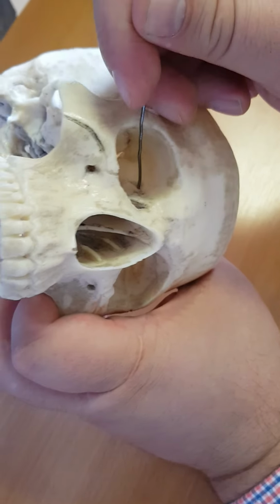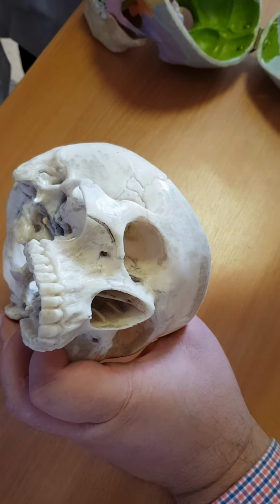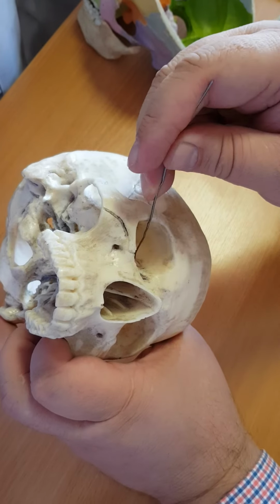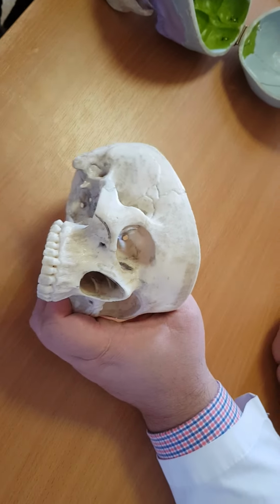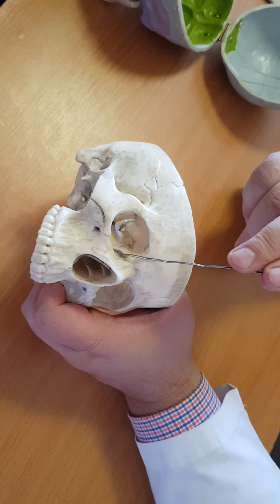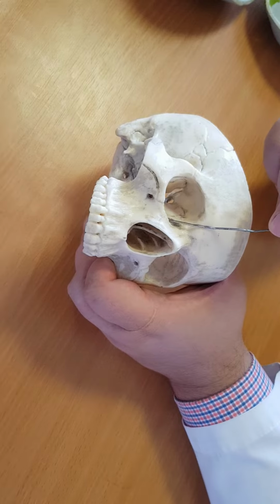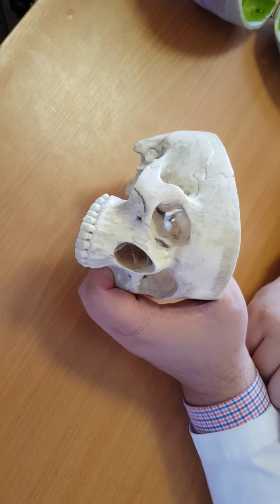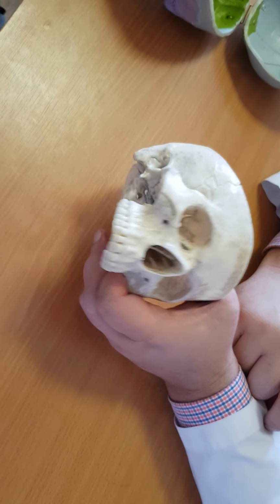Between the ethmoid bone and frontal bone we have two foramina ethmoidale, anterior and posterior, and from here starts canalis nasolacrimalis, which opens into the nasal cavity. These are the openings of the orbita.